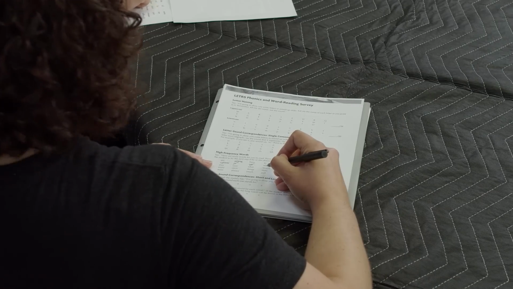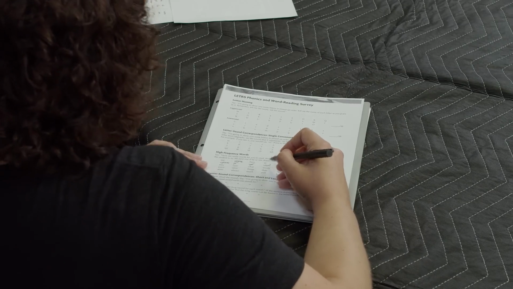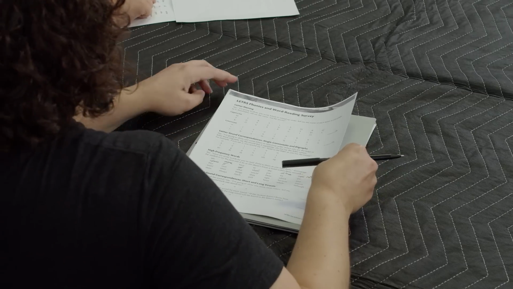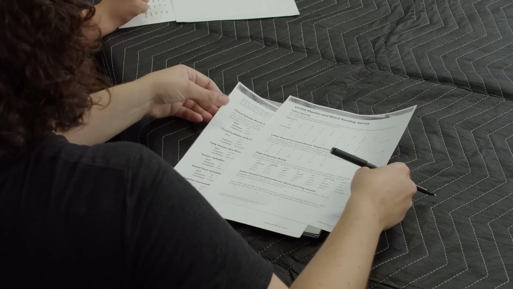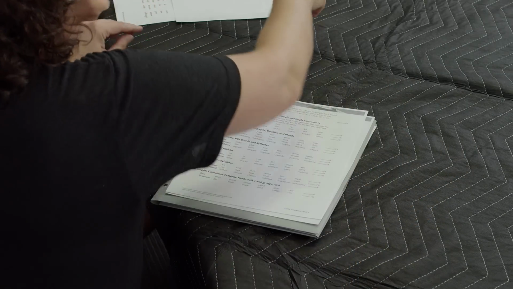The sample starts with closed syllable words toward the top of the second page of the video demo protocol. After, we will discuss how the student performed and how to score it.